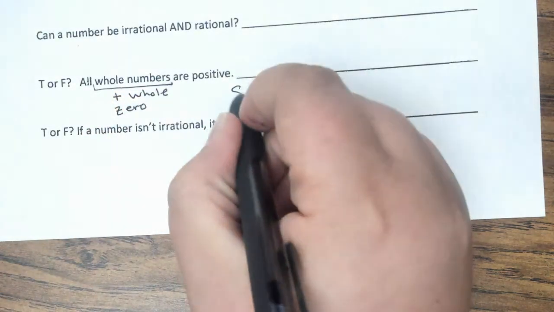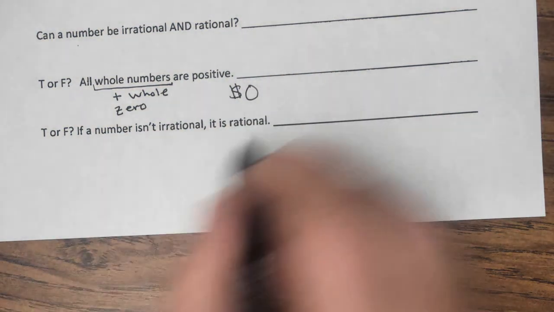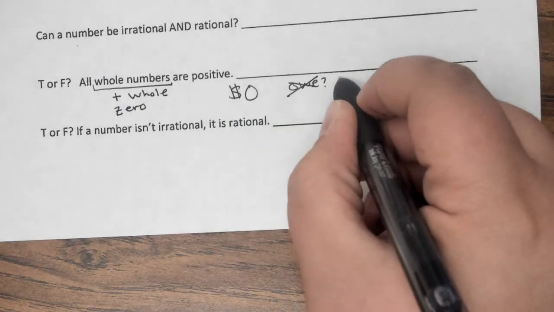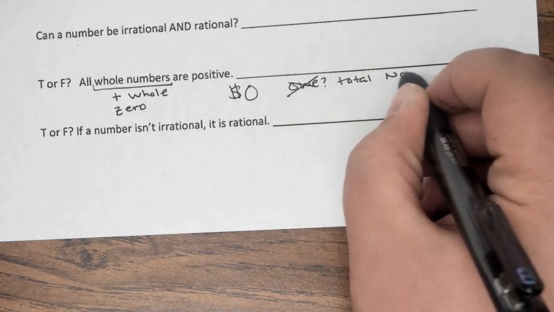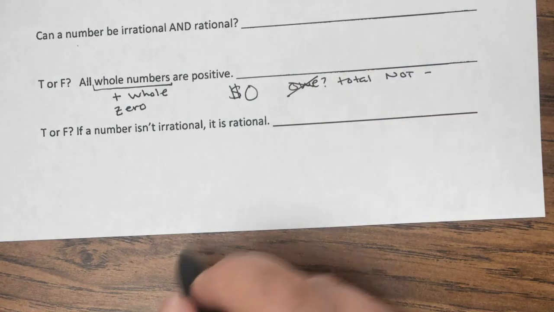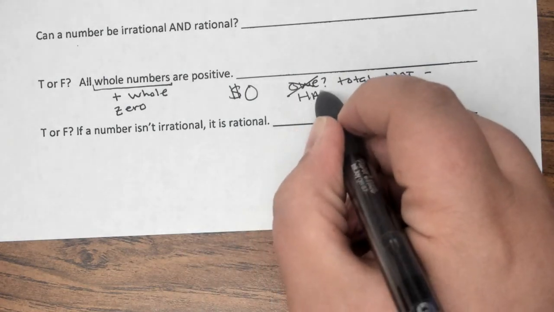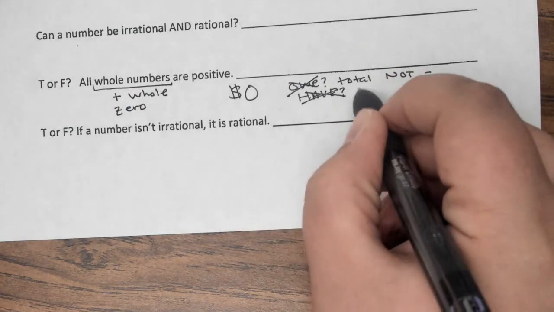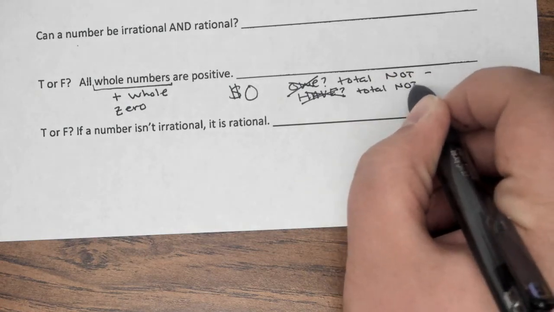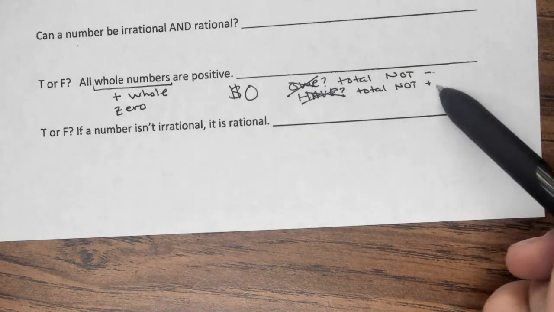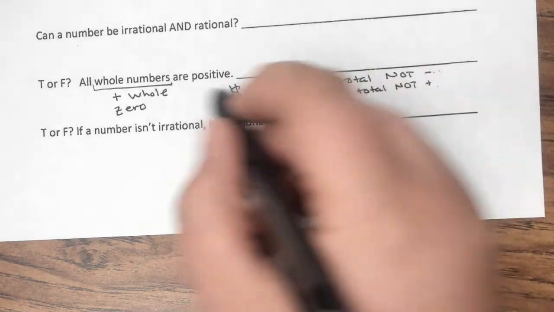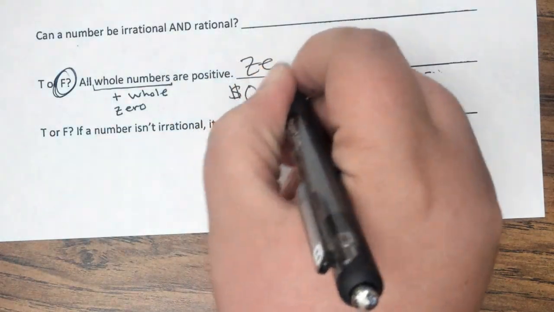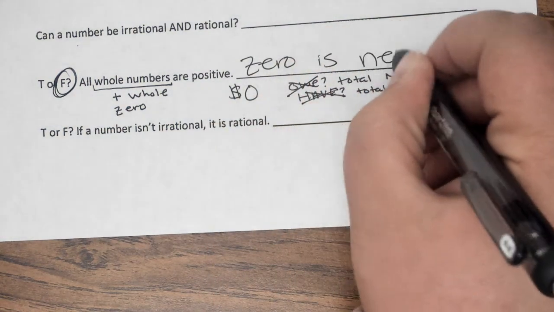If you have $0, think about that. Do you owe me money? You don't, so your total is not negative. But also, if you have $0, do you have any money? No. So your total is also not positive. 0 is in between negative and positive. 0 is what we call neutral. So this statement is actually false because 0 is neutral.